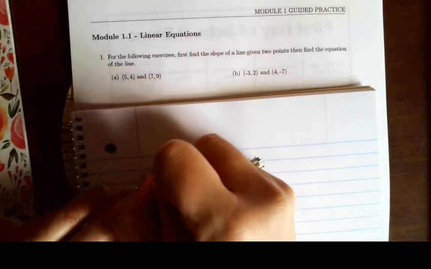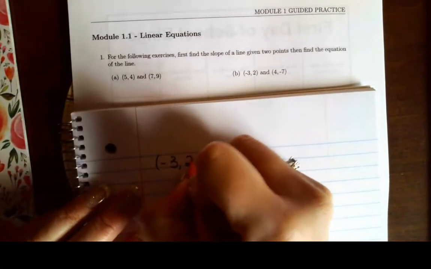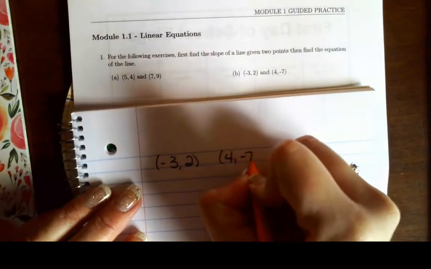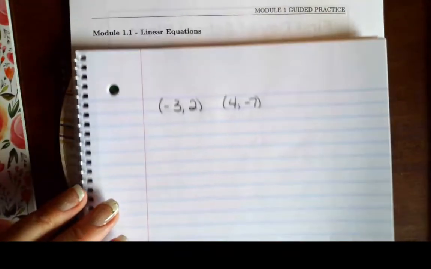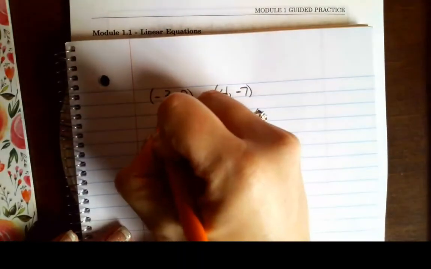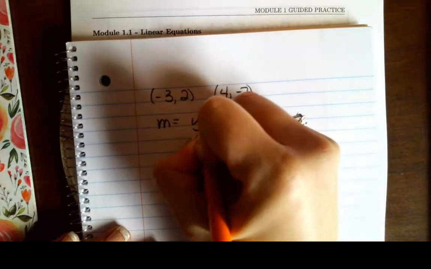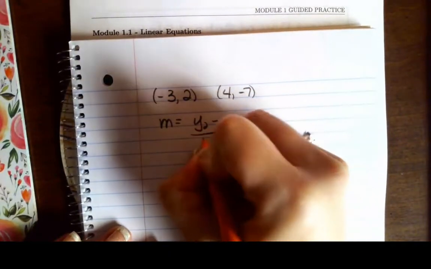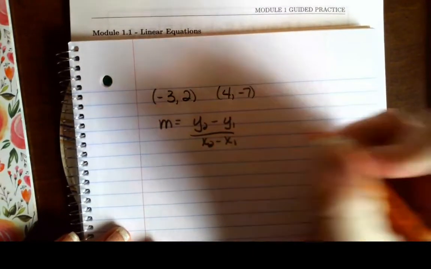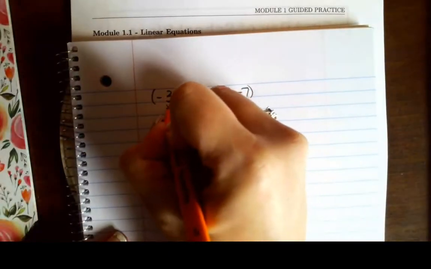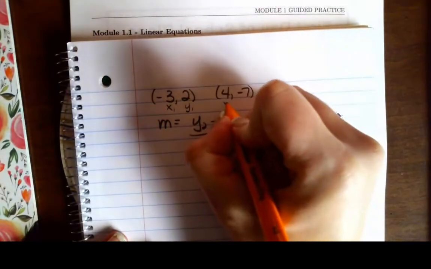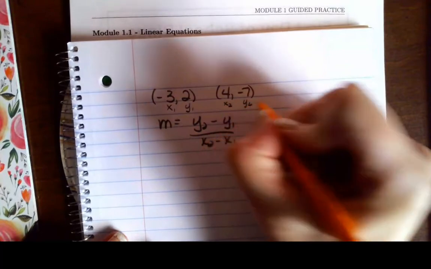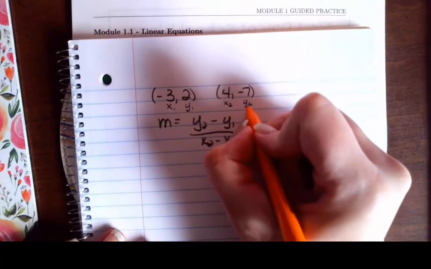So I have the point 3, negative 3, 2, and the point 4, negative 7. So I'm going to start with slope again. So y2 minus y1 over x2 minus x1. This is the first set of points I wrote down, and this is the second set of points that I wrote down. That's supposed to be a 2.